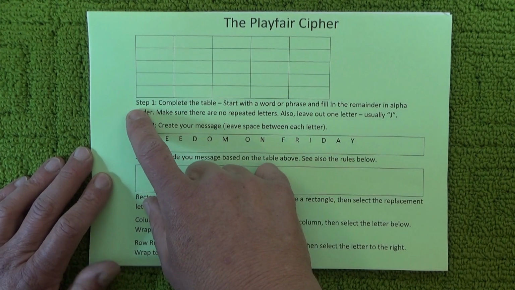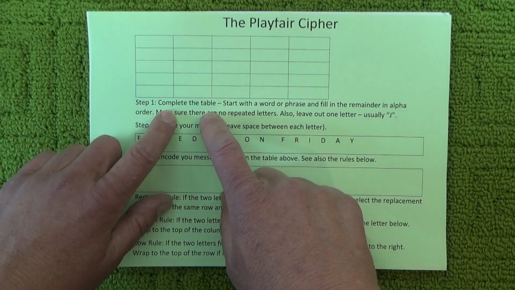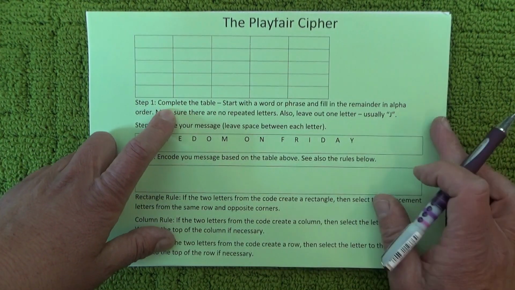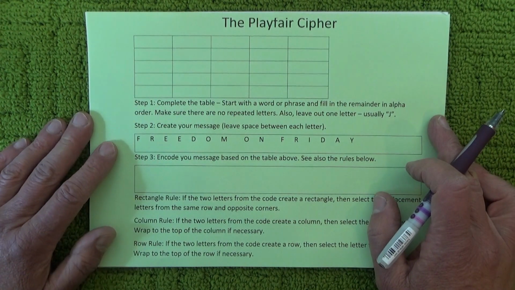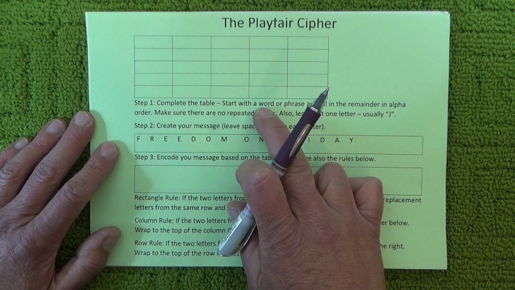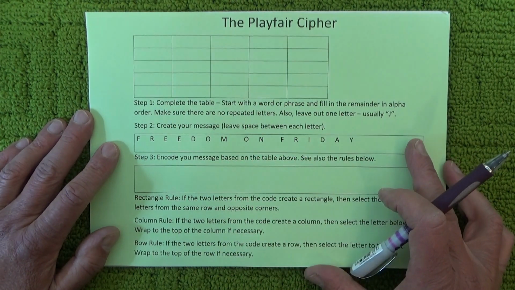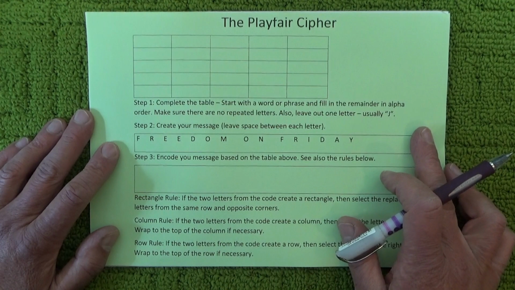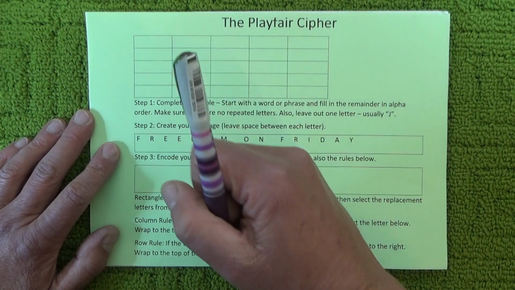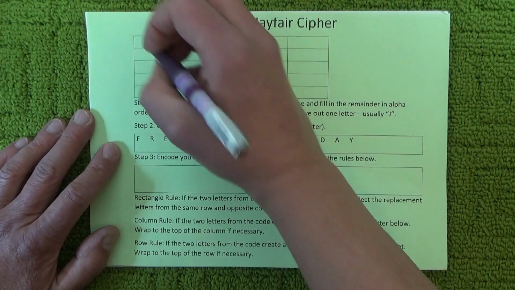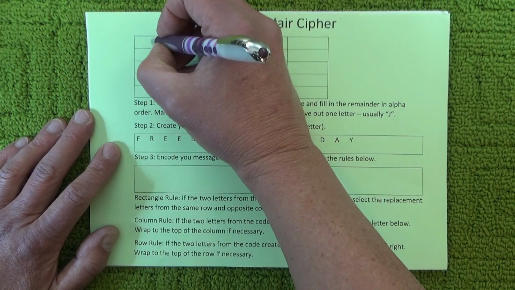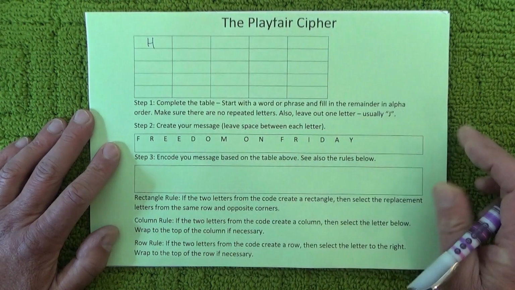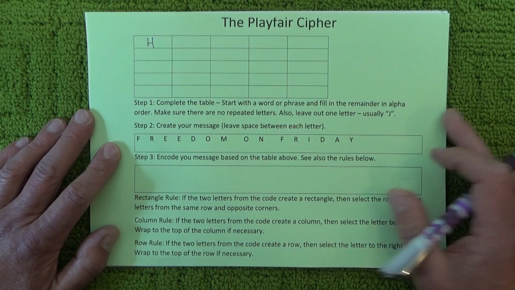Now the first step then is to complete the table, and we're using the letters of the alphabet. We're going to use each letter only once, and it's good to start off with some sort of word or phrase because that makes the table unique, and you'll see that when I complete the table. The word or phrase I'm going to use is how to solve puzzles, which is my channel name.